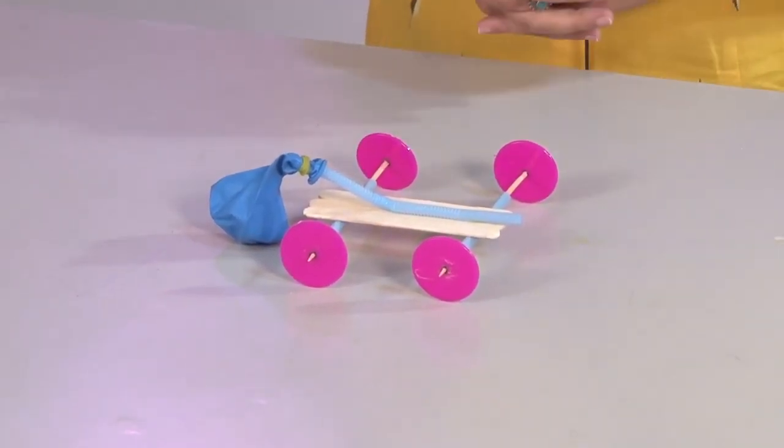Do you want to learn Newton's second law of motion by making your own jet car? Join with me. Here's a jet car.